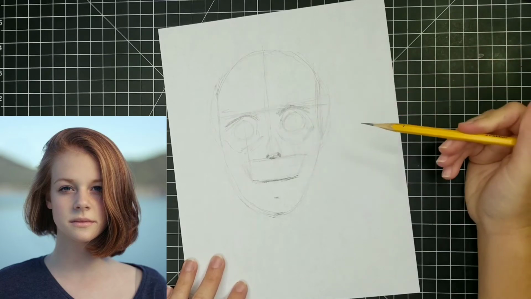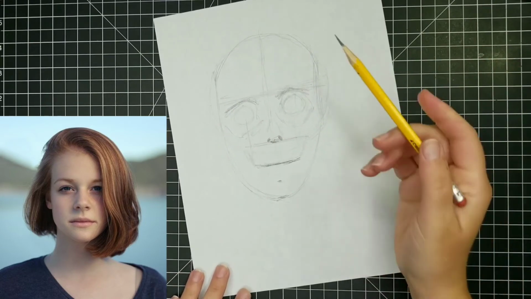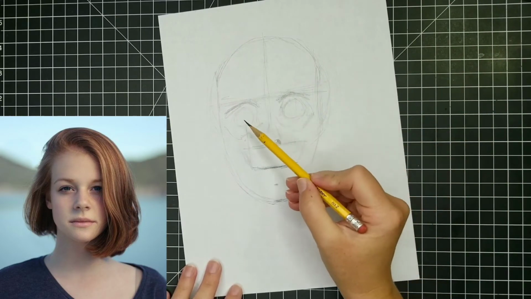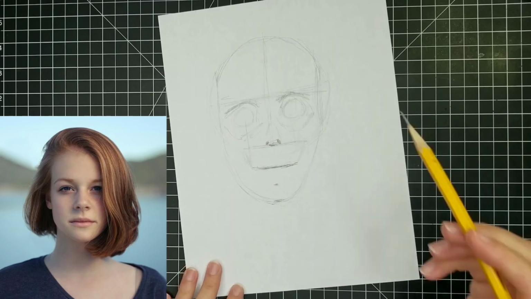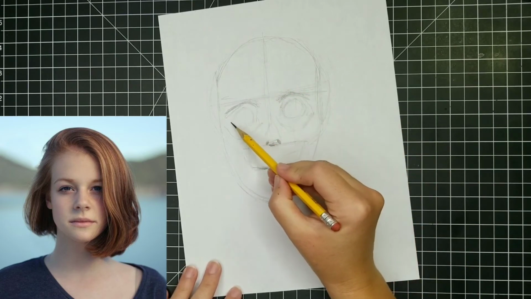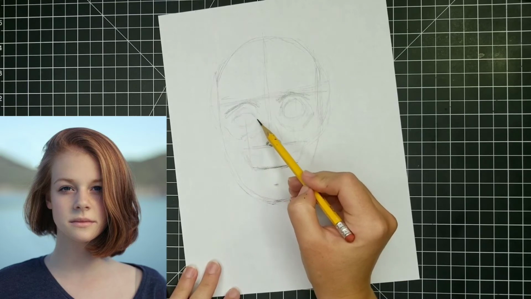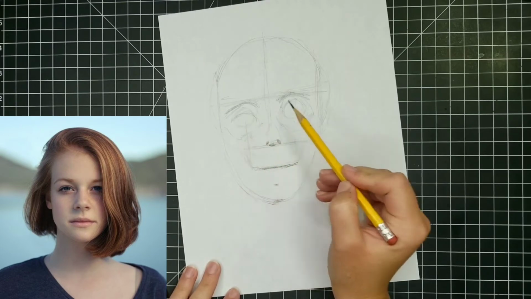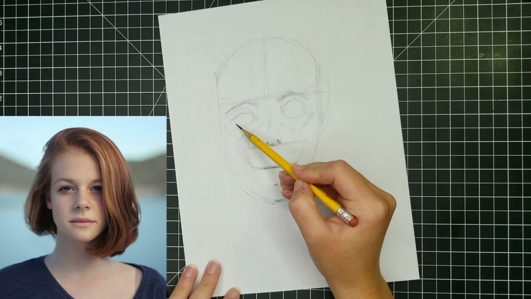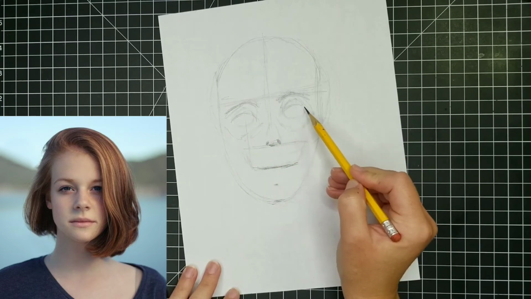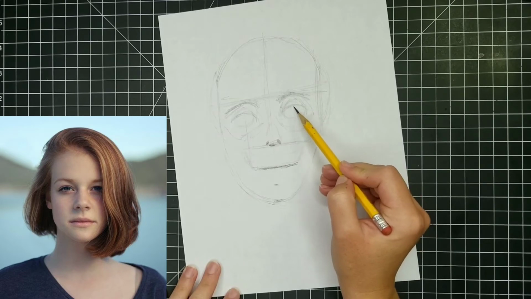All right, so we're looking a little bit creepy, a little bit robotic here, but let's go ahead and start refining some of the features. So we'll start with the eyes. We'll just kind of lightly put in the eyelids, and we'll be able to, of course, adjust these if we need to. And I like to work on one eye and then move right over to the other eye. It just kind of helps me to work more symmetrically.